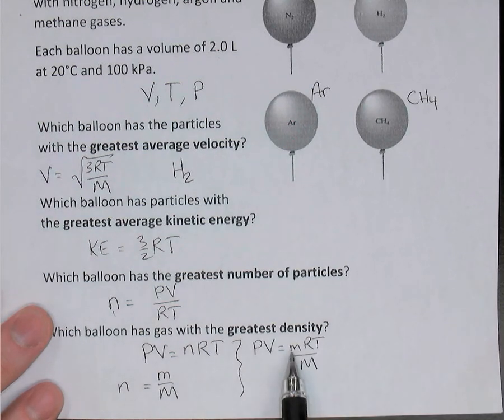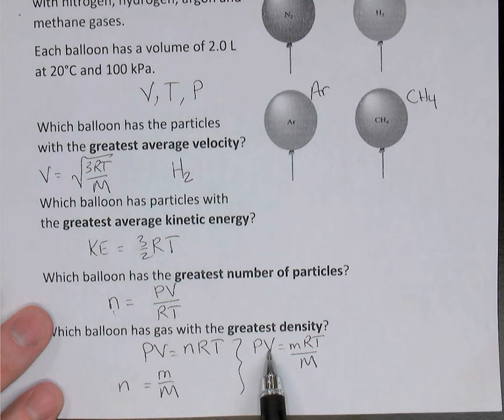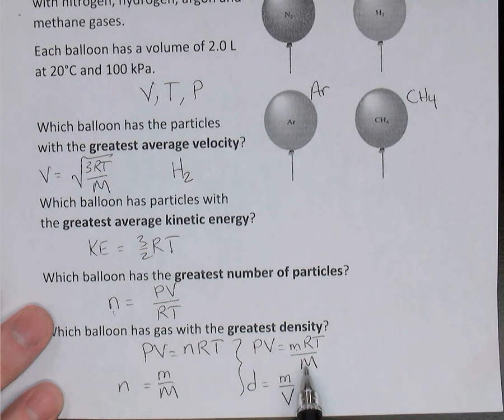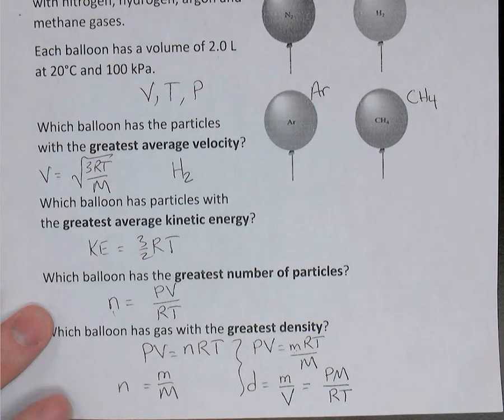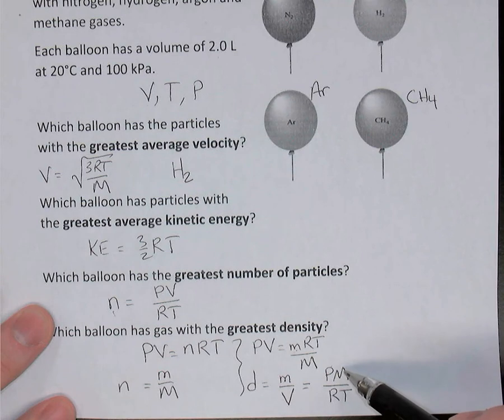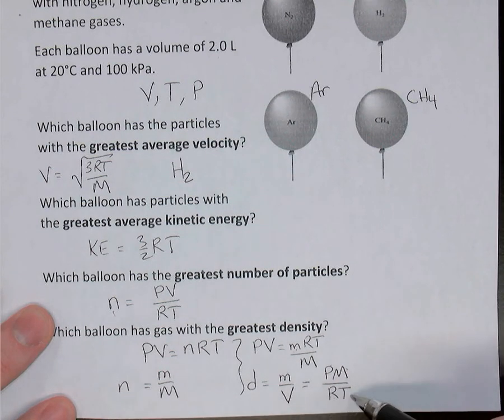And then looking at that, we have an m mass here, and we have a V volume here, so we can rearrange that to find density. Density is mass divided by volume. So to get mass divided by volume, we would multiply both sides by the molar mass, we would divide both sides by RT, and then we would divide both sides by V. What we get in the end is P times M divided by RT. So there's a formula for finding density of a gas. So the density is the pressure times the molar mass divided by R and T.